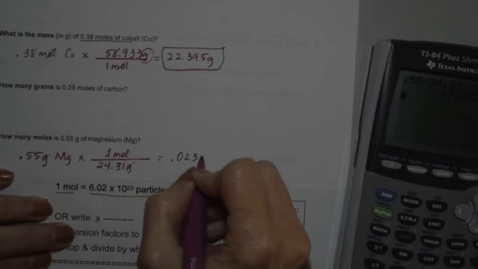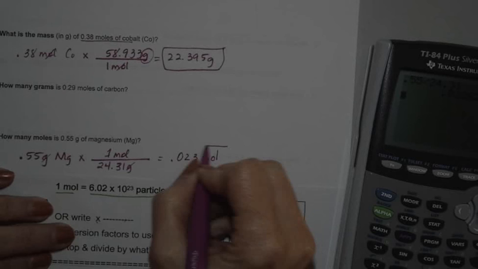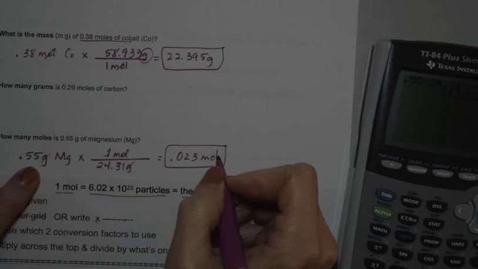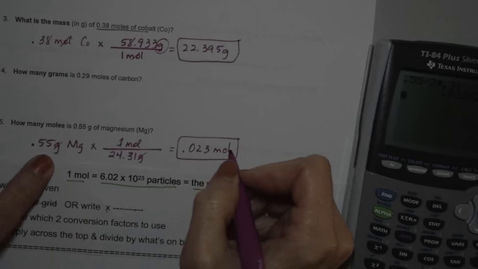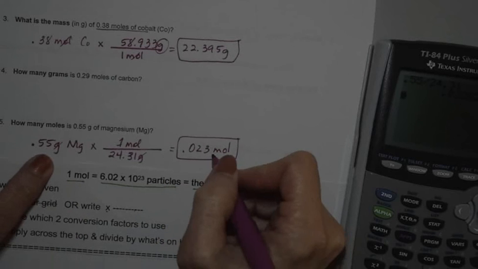I haven't changed the fact that I have about half a gram of magnesium. I'm just talking about it in a different way. Like you can talk about yourself in how many inches tall are you, or you can talk about yourself in how many feet tall are you. Okay, so this is the basic premise on how to do these.